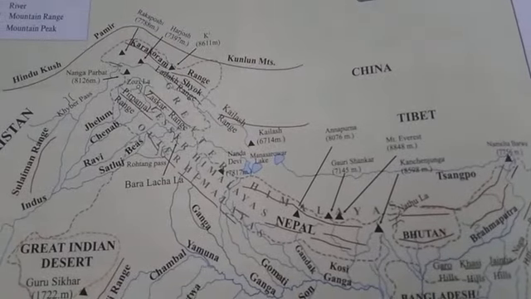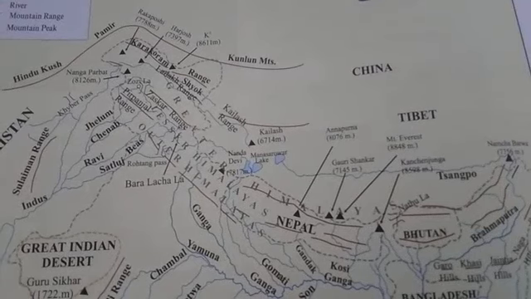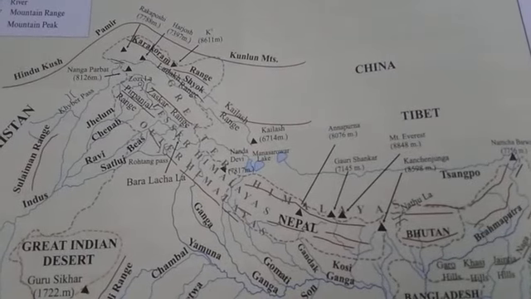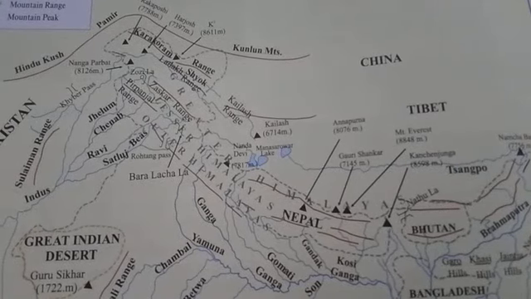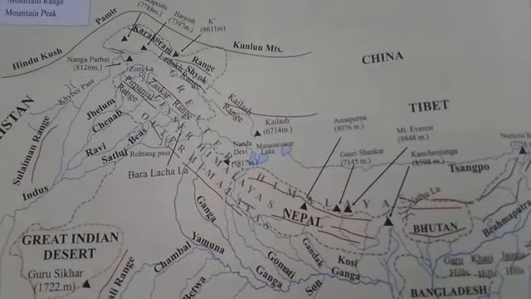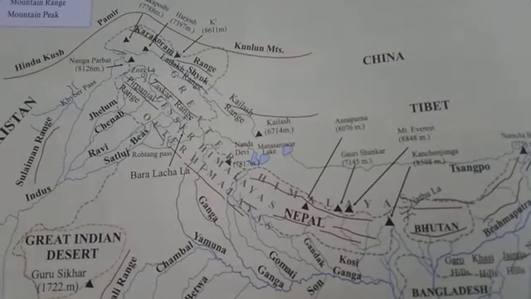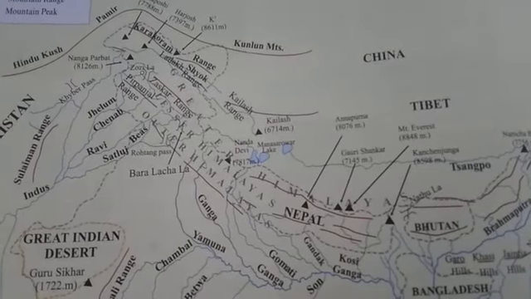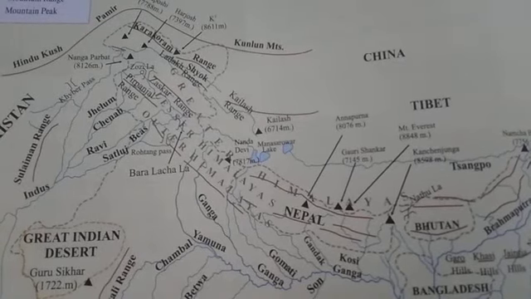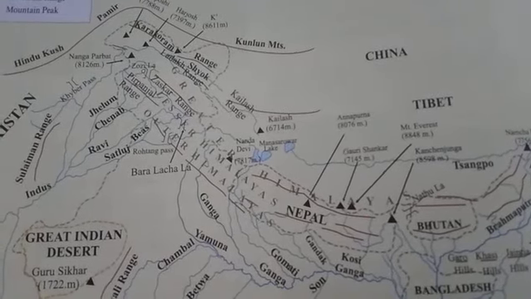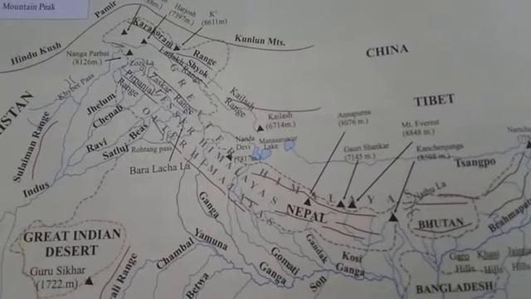Average height of this range is 6,000 meters. This part consists of some of the highest peaks in the world. Mount Everest is the world's highest peak, 8,848 meters.